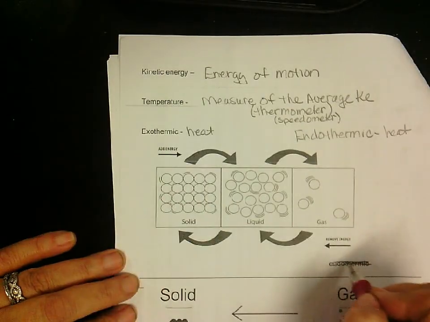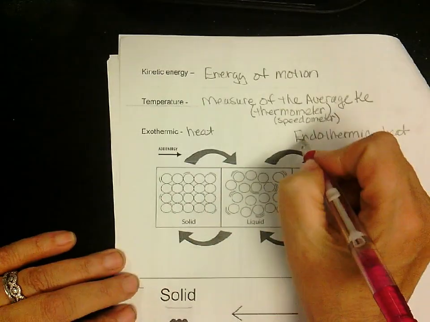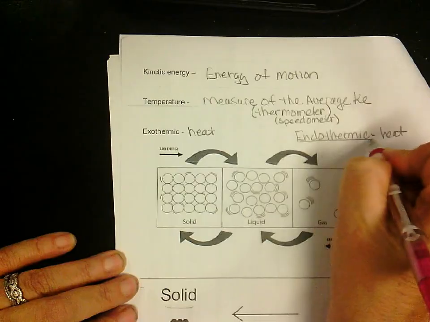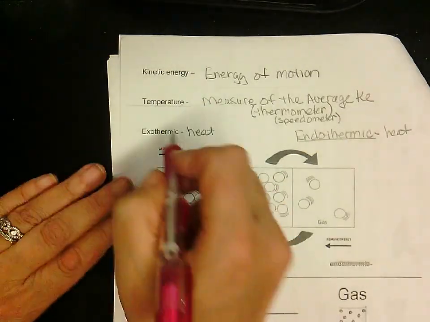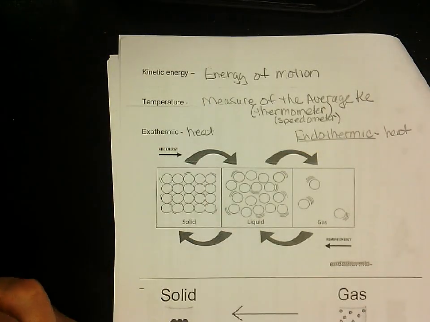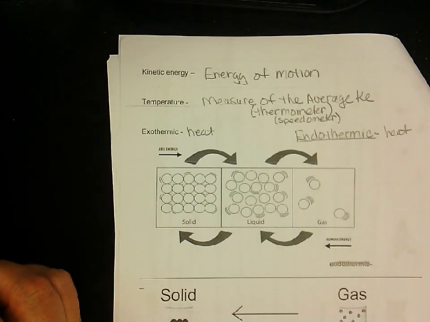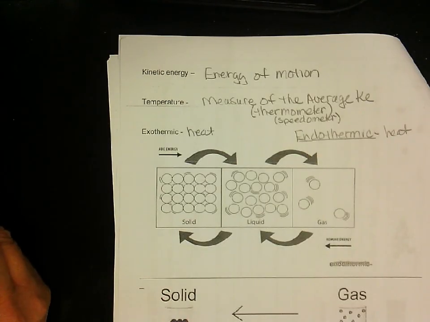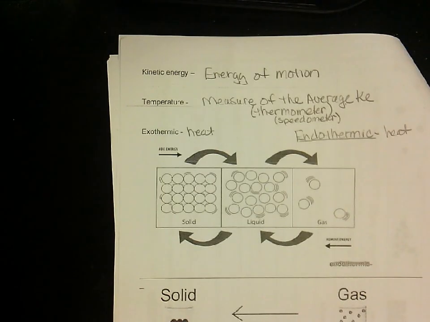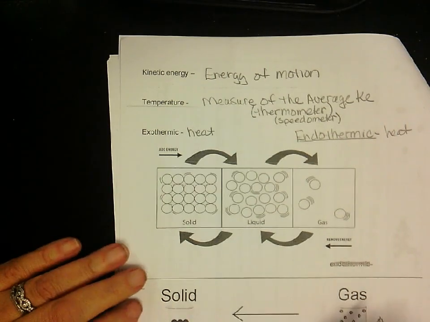Now, I moved this endothermic up here. That may have already been done on your packet. If not, move it up here. And thermic is, we're talking about heat energy. We could add energy to a system, or we could have heat being removed from the system, escaping or leaving the system and going into the surroundings.